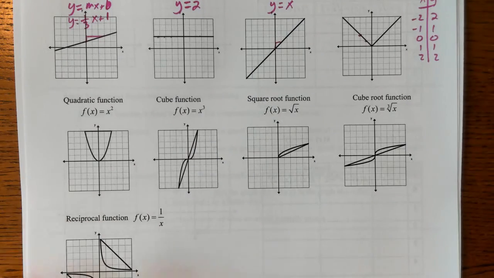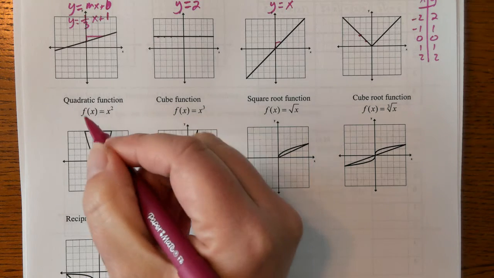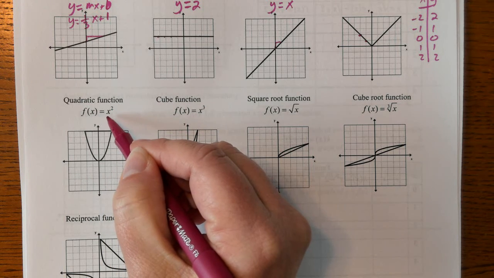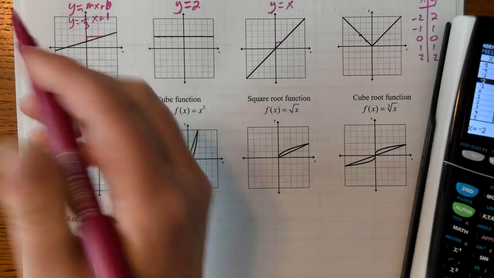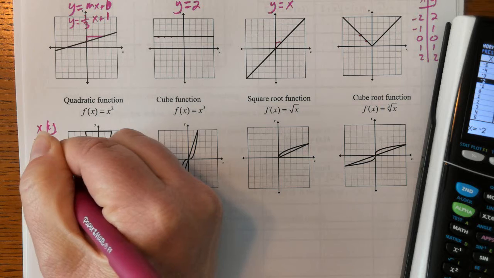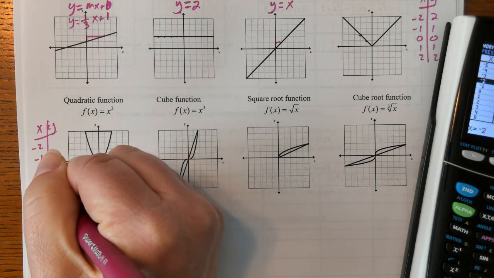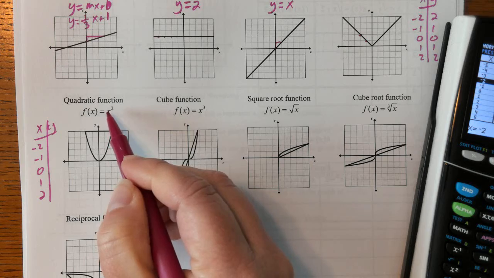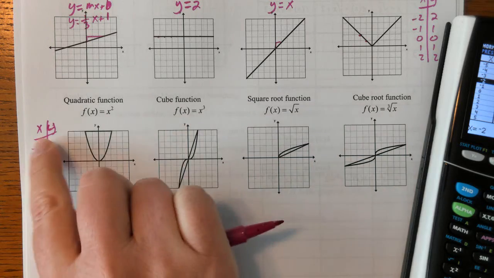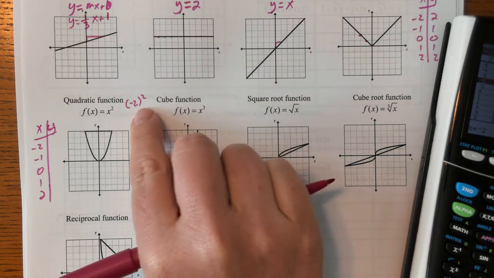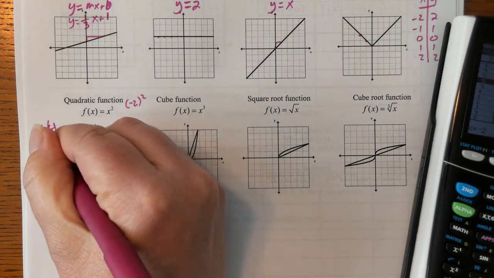Okay, quadratic function. Quadratic means that there's an x squared in it. So notice this equation has an x squared. Now, if I made a table of values, and I put my Furious 5, my -2, -1, 0, 1, and 2, what I'm doing is each time I plug these numbers in for x, I see what comes out for y. Okay? Well, if I put -2 in for x, that means -2 squared. -2 times -2, which is +4.